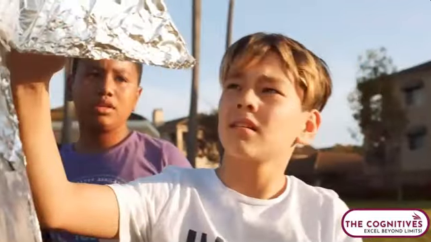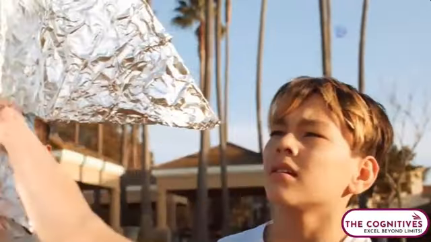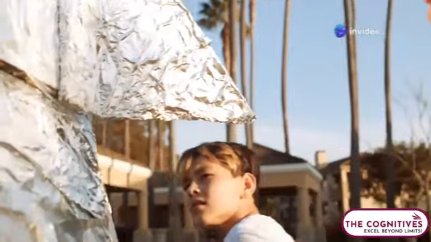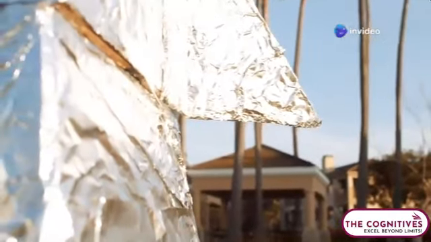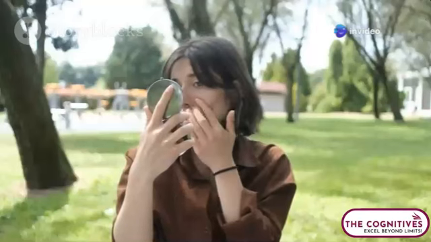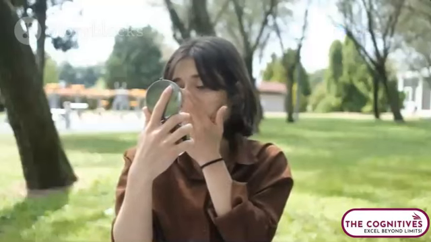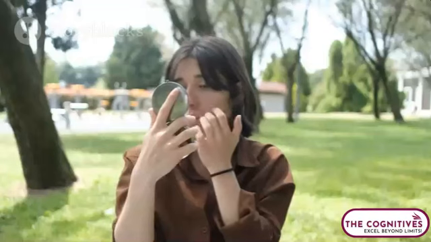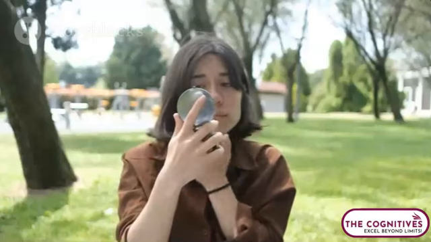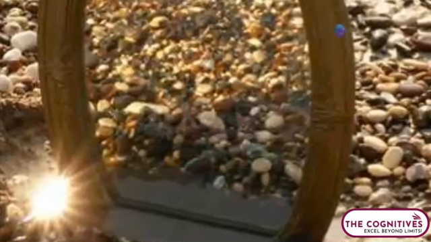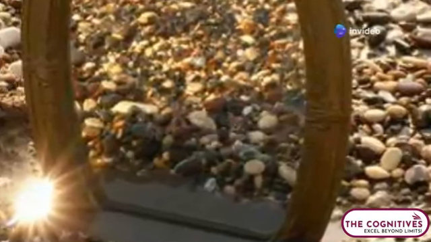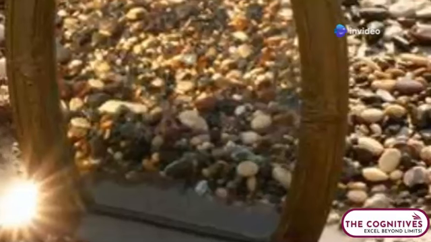The angle at which light hits the mirror equals the angle of reflection, the angle at which light bounces off. This principle is fundamental to the way mirrors work. It ensures that the light rays reflecting off the mirror create a coherent image that we can recognize. Without this law, mirrors would not be able to produce the clear reflections we rely on.